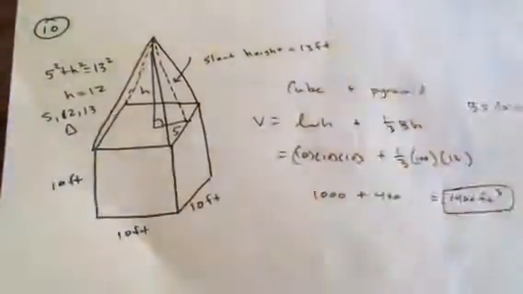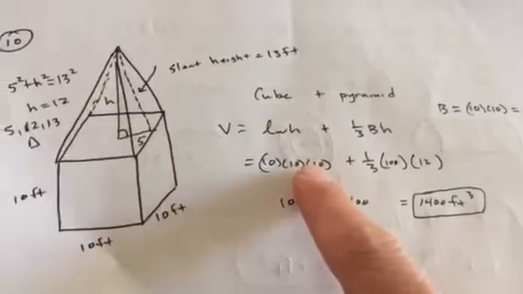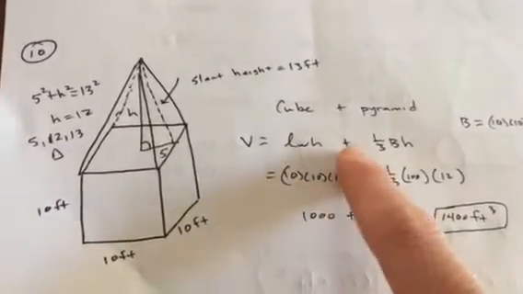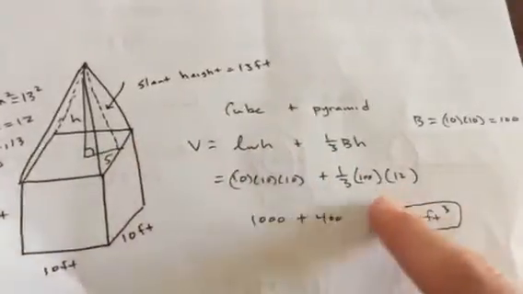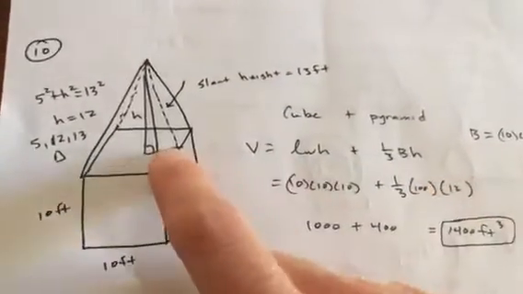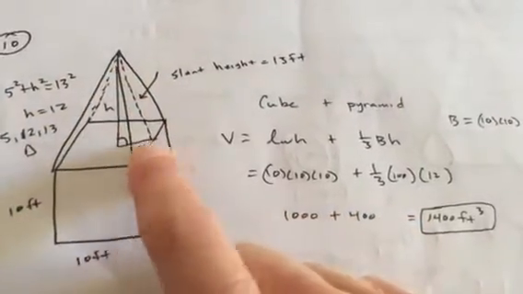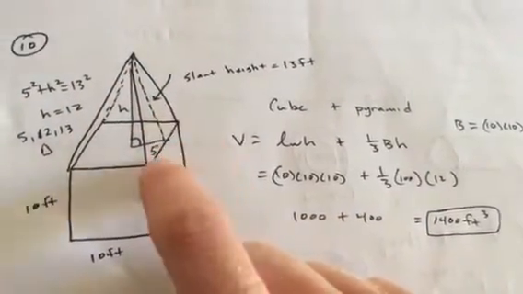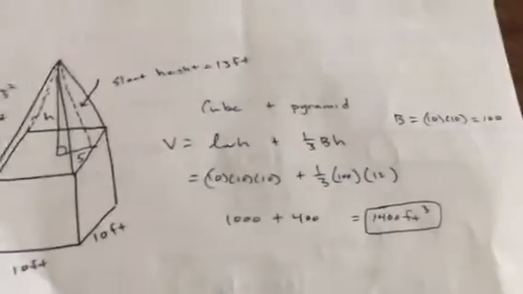Here you have a cube and a pyramid. Volume of a cube. Length times width times height. That's 1,000. Pyramid is 1/3 area of the base times the height. Well, the base is a square. 10 by 10 is area of the base. The height of the pyramid, the slant height is 13. You drop the perpendicular line down. You take half of 10, which is 5. 5, 12, 13 triangle. Use Pythagorean Theorem if you need to.